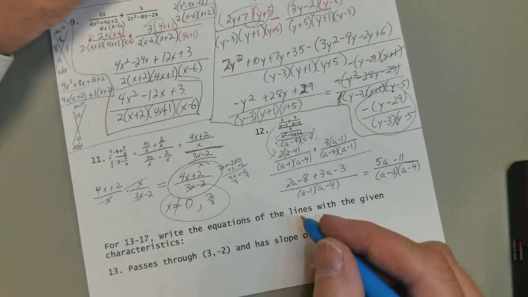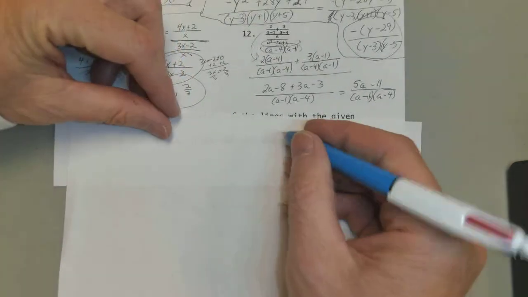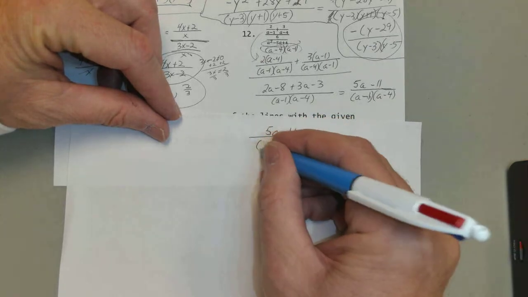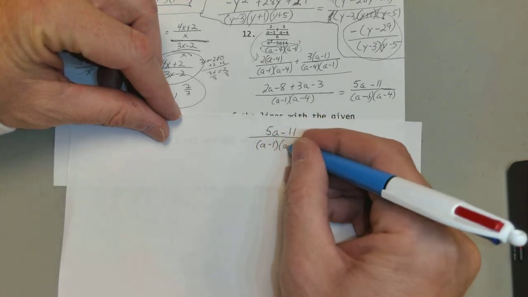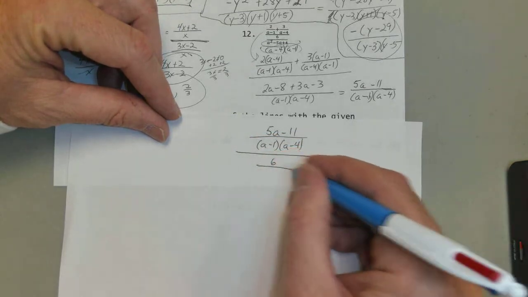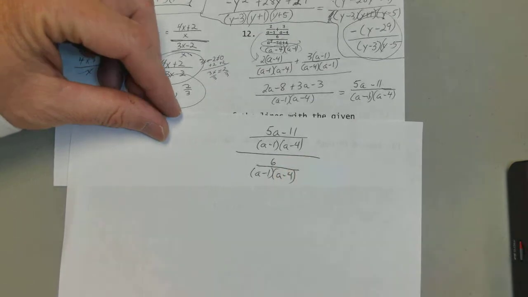So I've run out of room here. Let me just finish up the numerator. 5a minus 11 over a minus 1 times a minus 4. The denominator is 6 over a minus 1 times a minus 4.